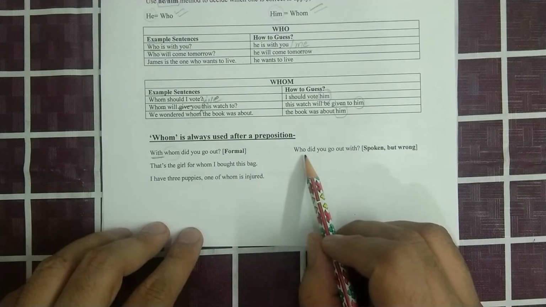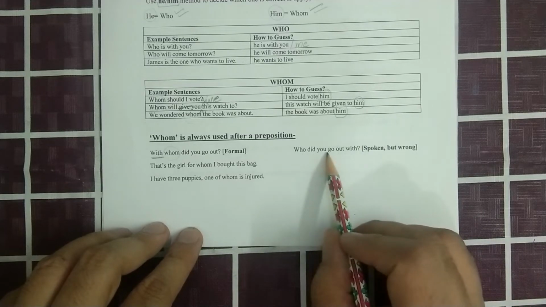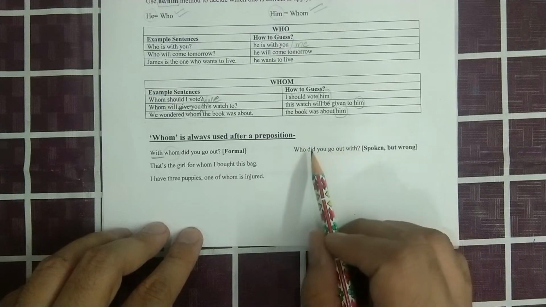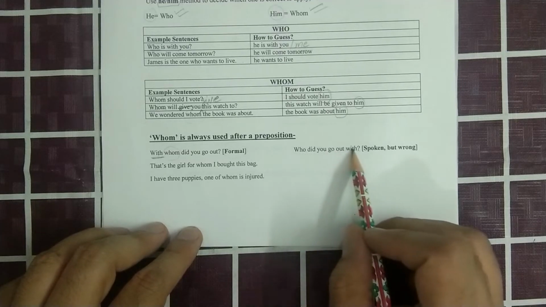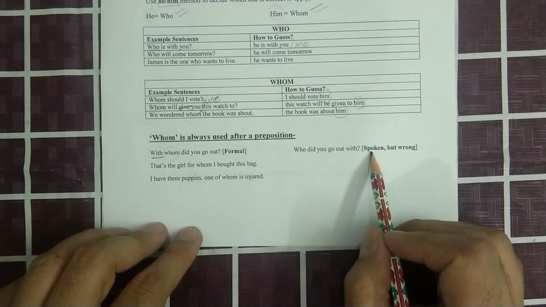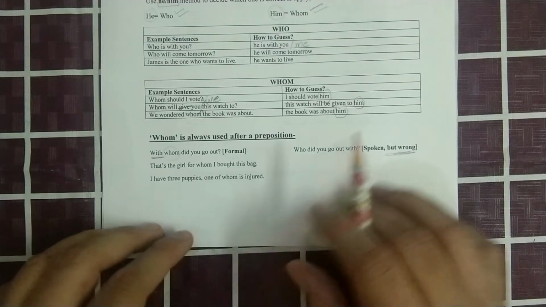In here we can say who did you go out with. Generally you must have heard people saying, or you must be using this way, who did you go out with. It is used in spoken English, but it is wrong. So do remember, it is wrong, it is not right.